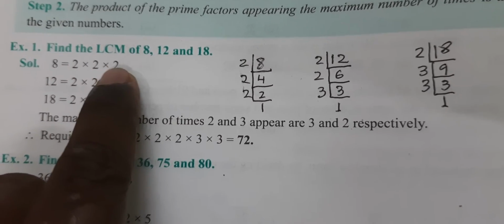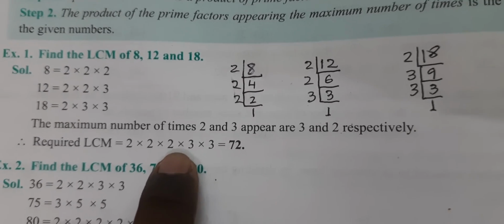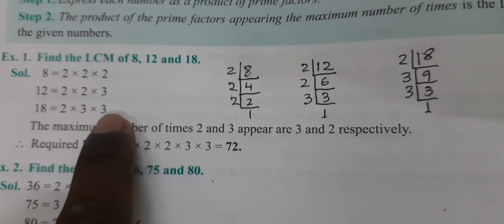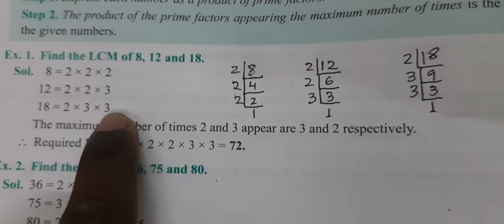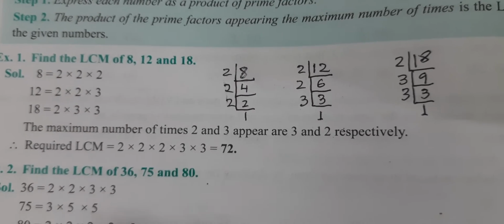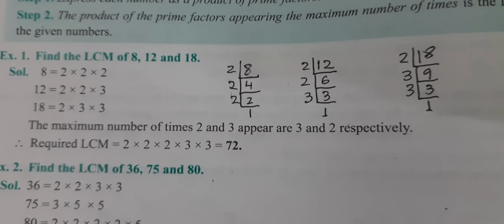2 is repeated 3 times. So we will write 2 3 times. Similarly, 3 over here only 1 time, over here 2 times. So how many times maximum 3 is repeated? 2 times. So 3 will be written 2 times. Okay, and then we multiply.